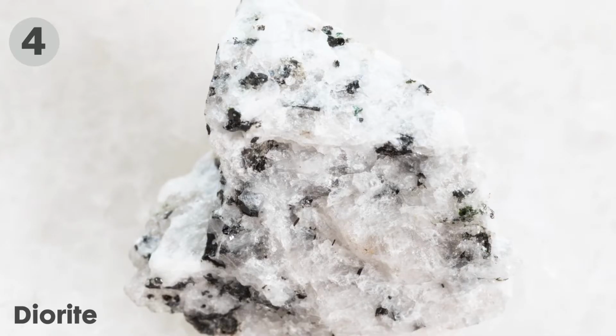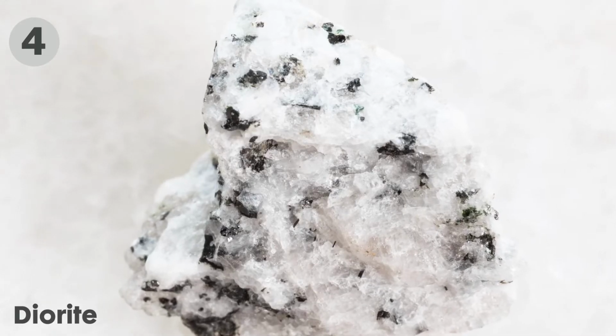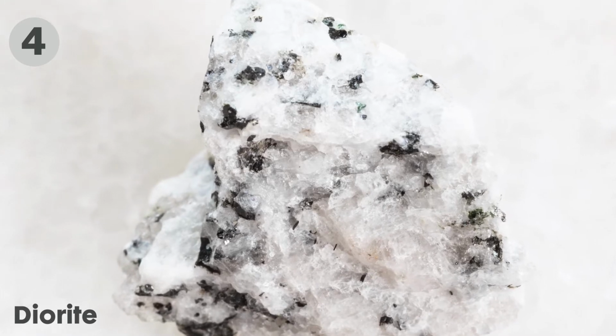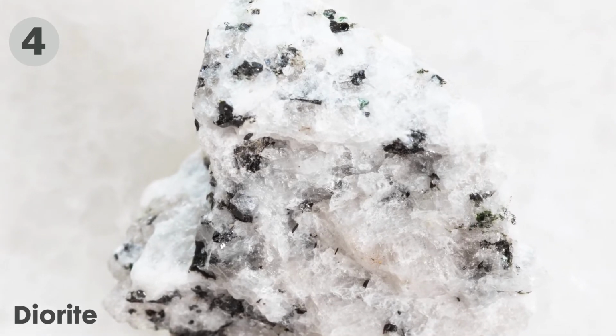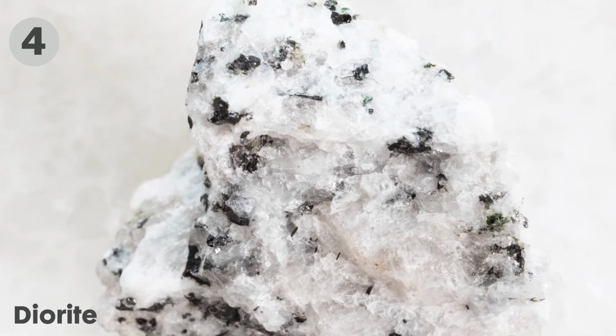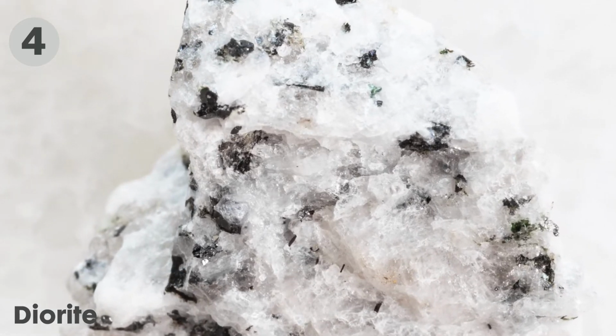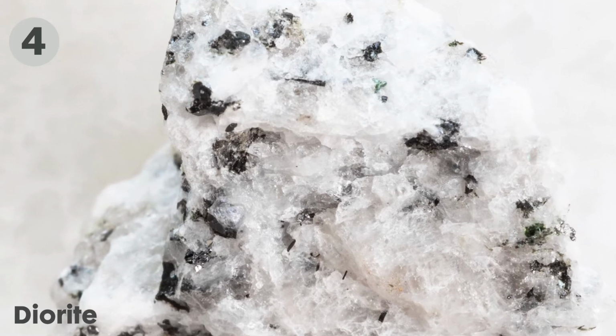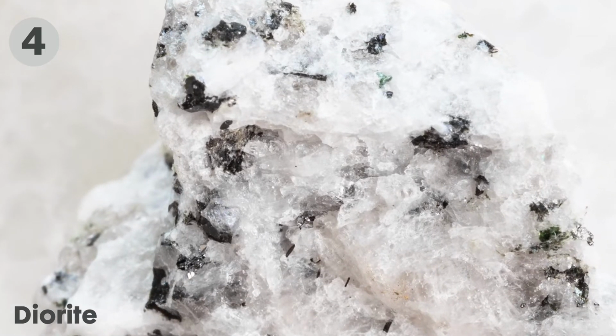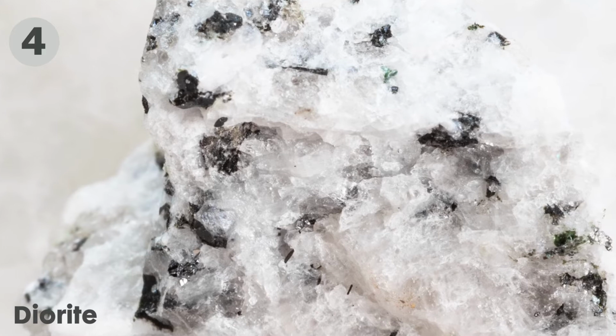Number 4. Diorite. Diorite can be found easily and is mostly composed of silicate minerals of different types. Its chemical composition is somewhere in between felsic granite and mafic gabbro. When this rock is found near the surface, it is mined and used as crushed stone.